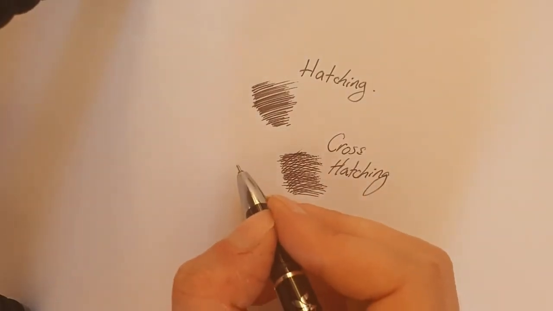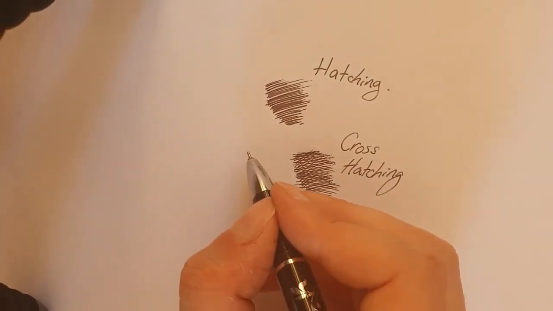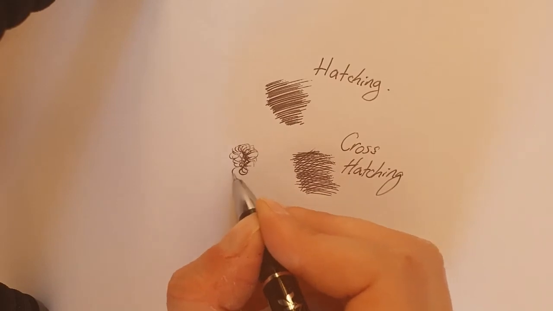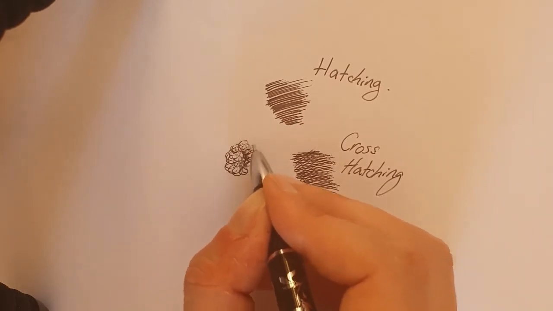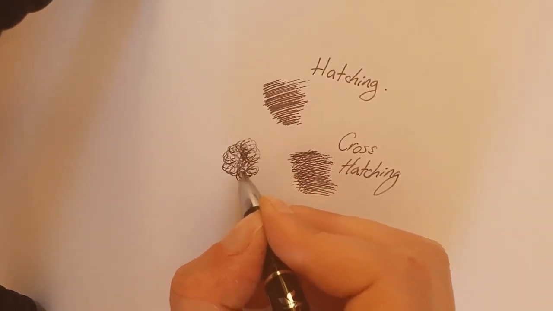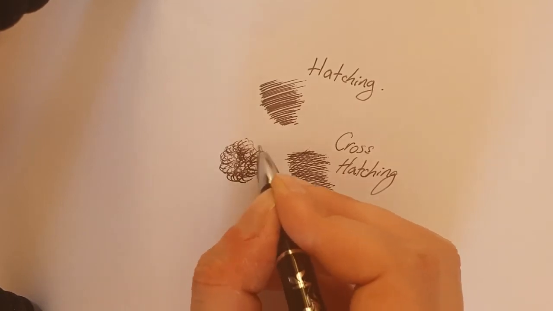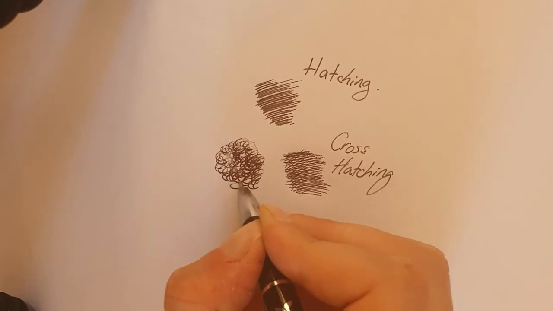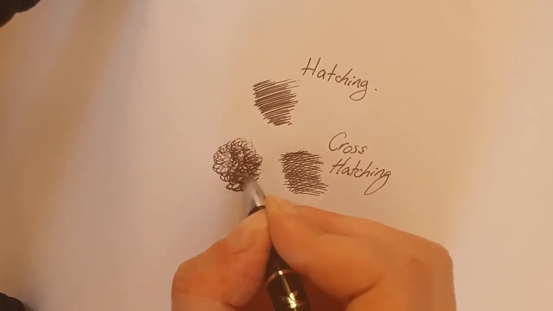And then the last one I'm going to show you today, which is quite a fun one to play with, is this one, where you are using effectively scribbles to build up colour and tone. There's no right or wrong way with a scribble. Obviously you're going to have your own technique, but it's a nice one to play with and just to practice building up tone.